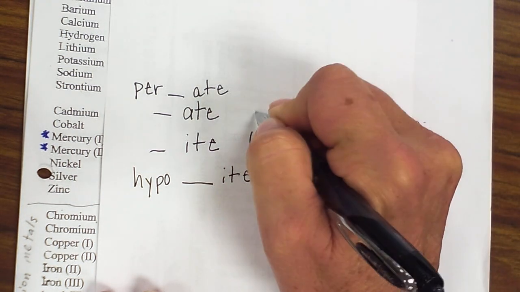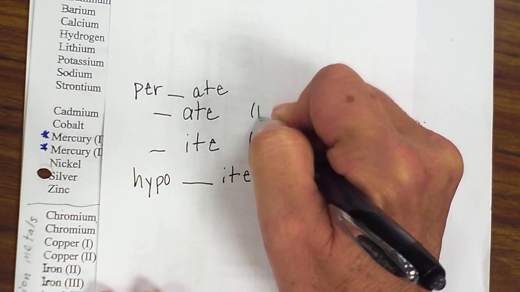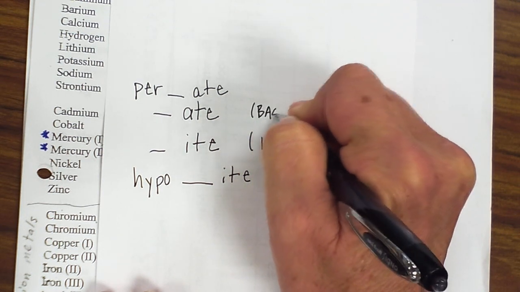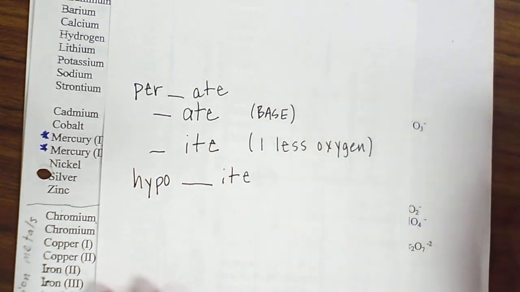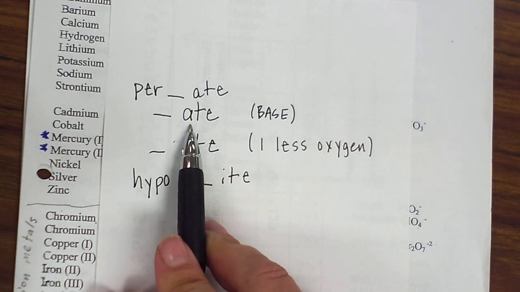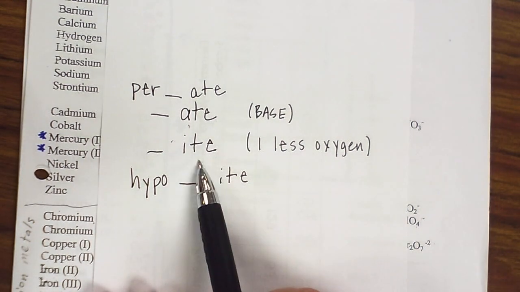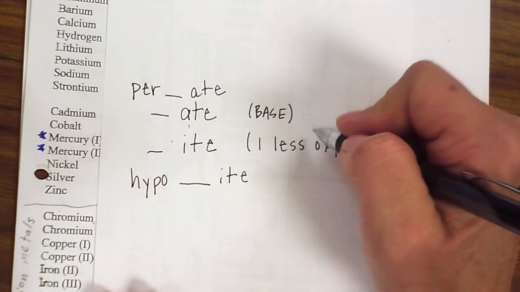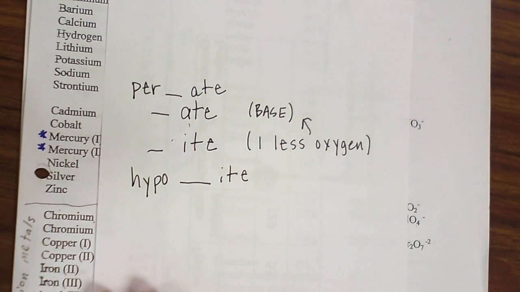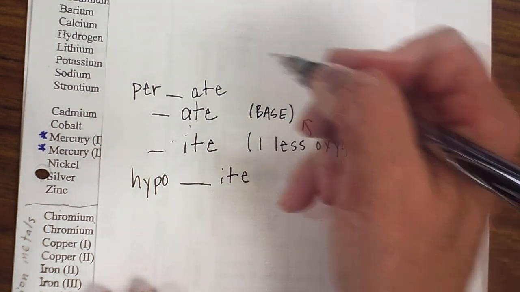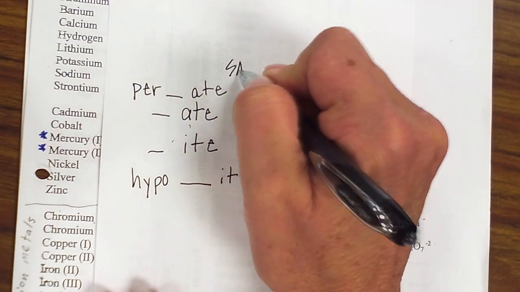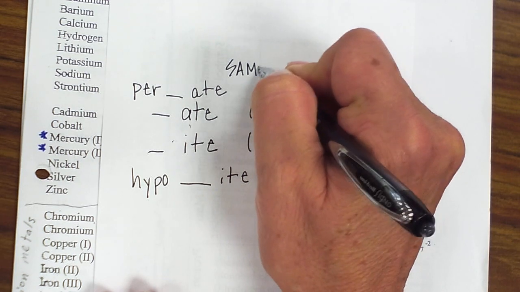So if we use -ate as the base, it means that it has oxygen in it. All right? And then -ite has 1 less oxygen than the base. Same charge. These all have the same charge.